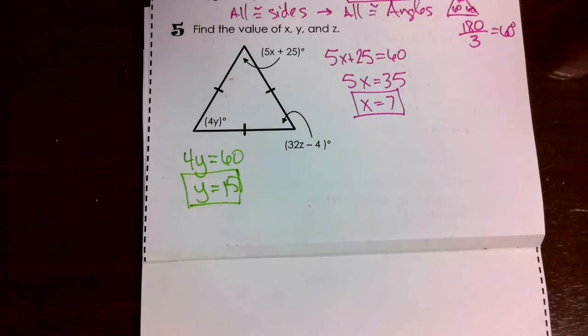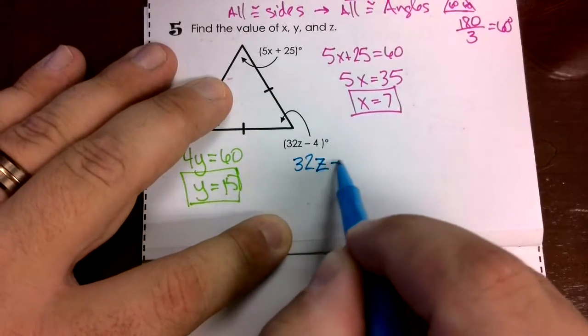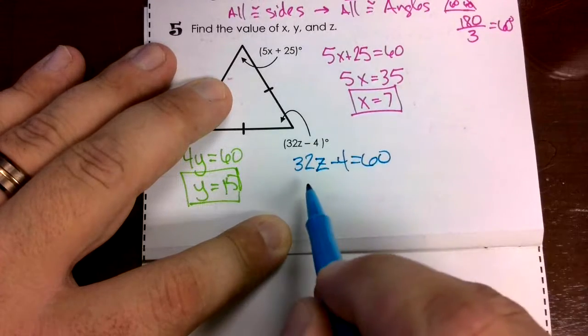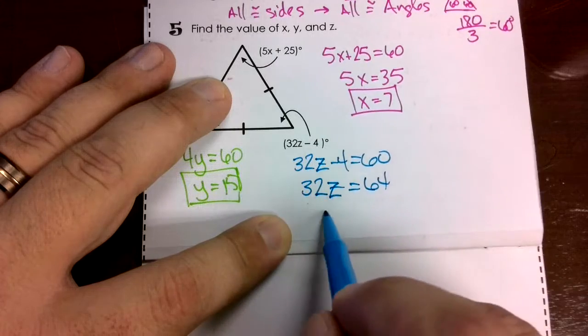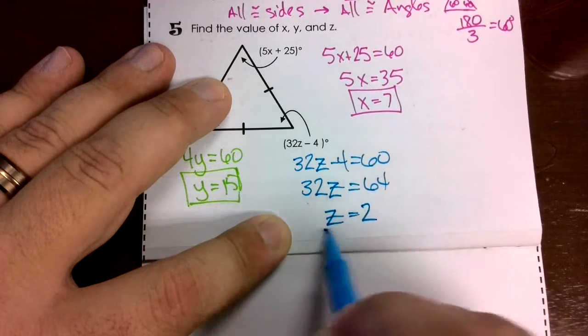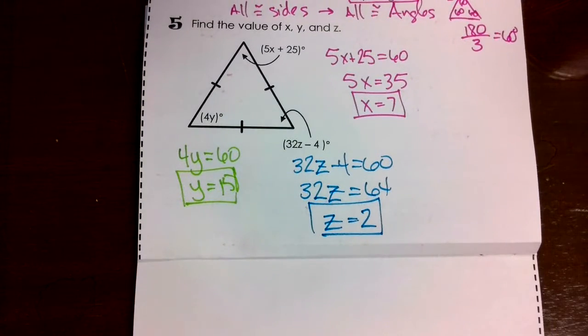If I want to find z, same kind of idea here. 32z minus 4 equals 60. Add the 4, divide, and I get z equals 2. So it's a lot of just setting them equal to 60.